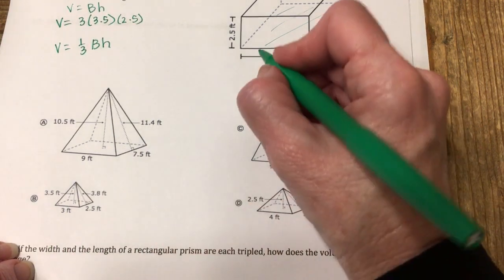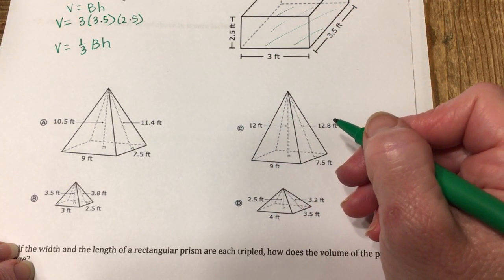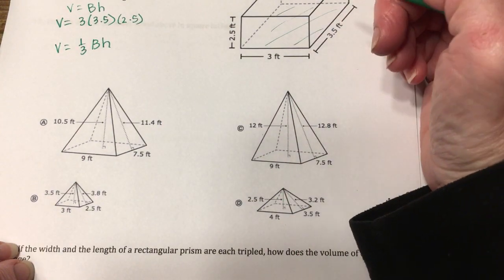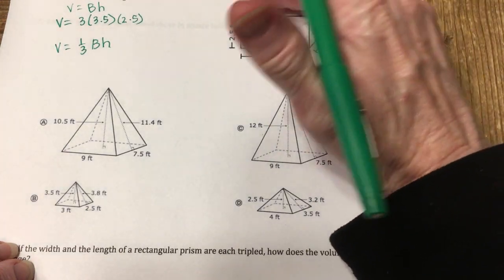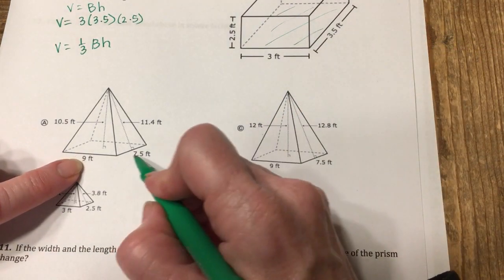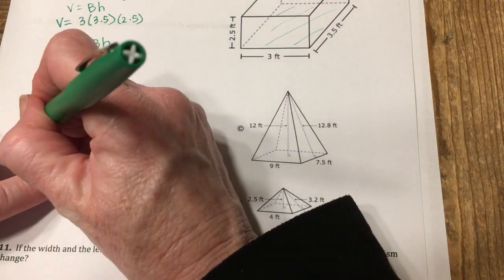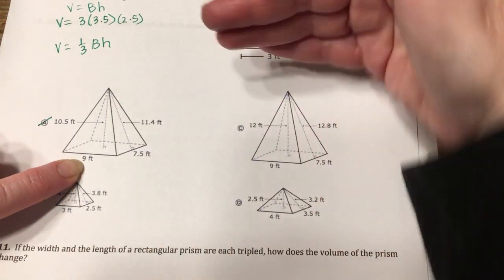Okay, so none of these have the same dimensions as the area of the base right here. All right, so what may have happened is that they turned the rectangular prism. So now I'm going to go back and look and see if any of my rectangles have the same dimensions as one of these sides. All right, so 9 and 7.5, none of those fit the dimensions here. So I know it's not A, because this can't be the base of this, no matter on which way it's being set.